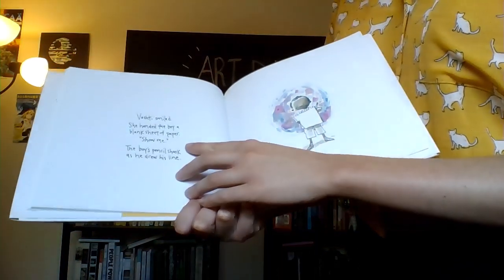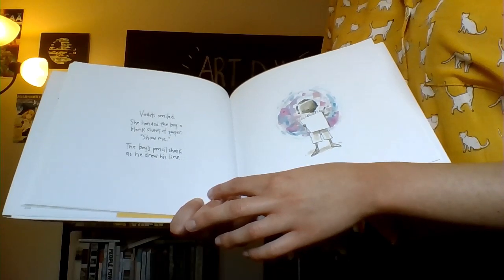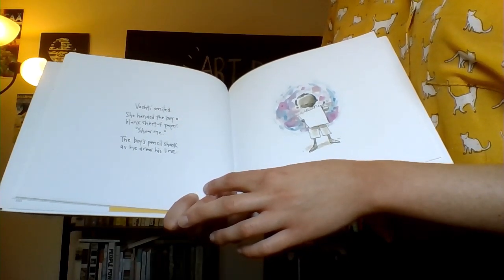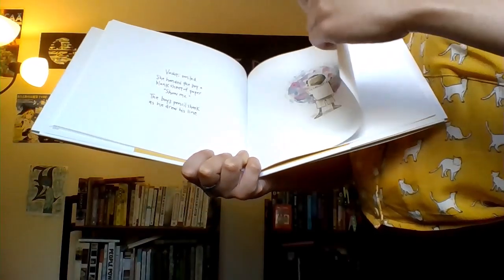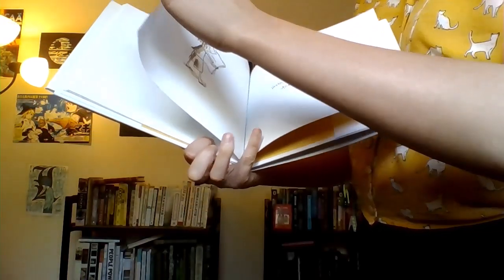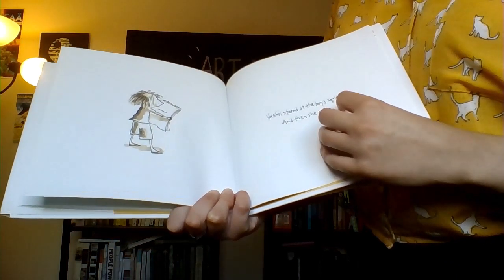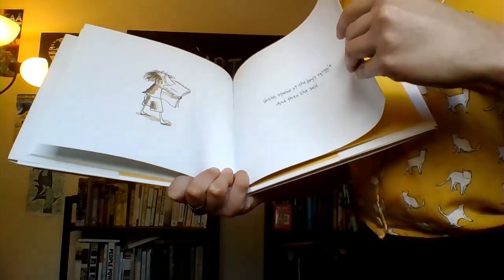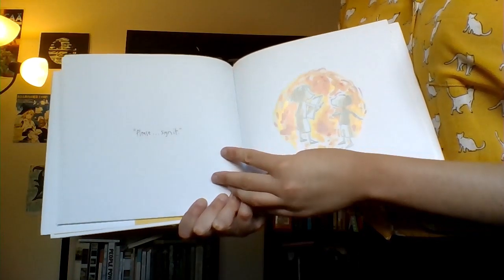Vashti smiled. She handed the boy a blank sheet of paper. "Show me." The boy's pencil shook as he drew his line. Vashti stared at the boy's squiggle, and then she said, "Please, sign it."